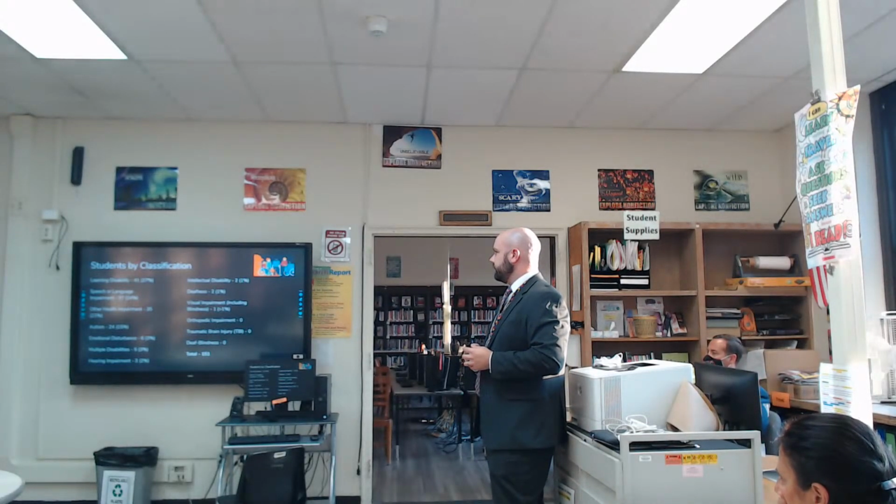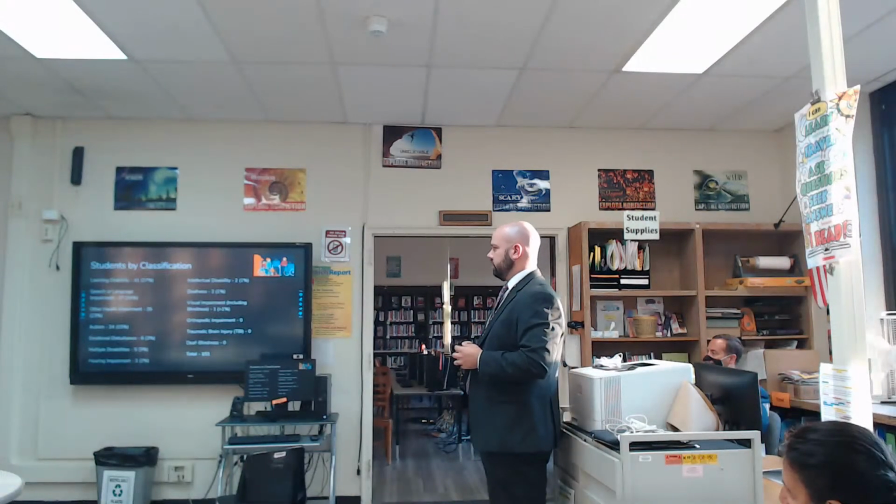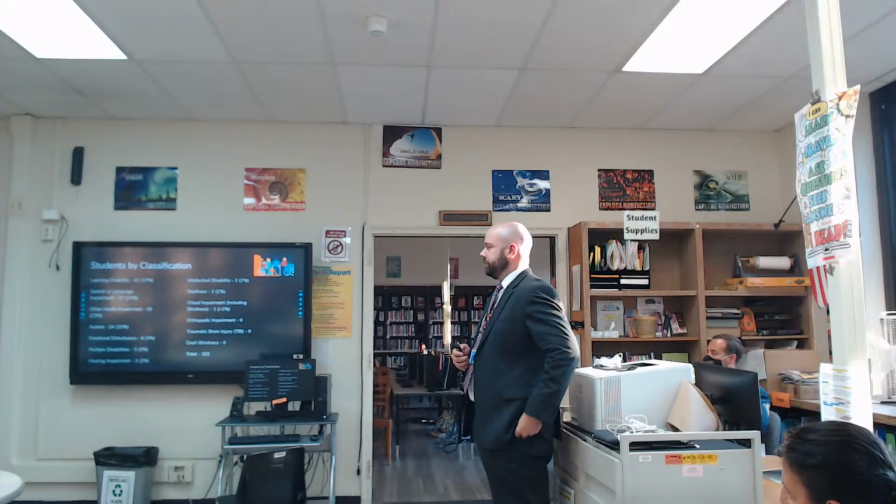And this is fairly typical of the national distribution. Usually learning disabilities is the highest, and usually higher than that. But this is fairly typical in terms of those ranking as the top 4. And the national average for percentage of students classified is about 12%. So we fall pretty much in line with the national average.